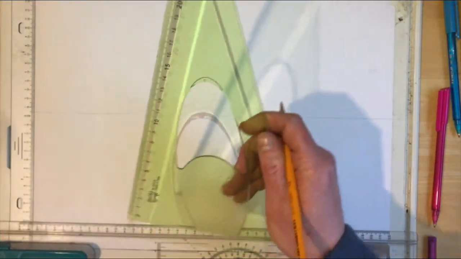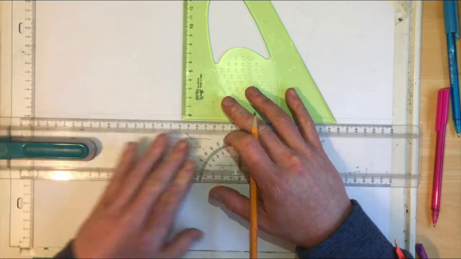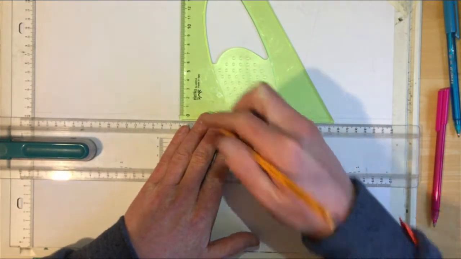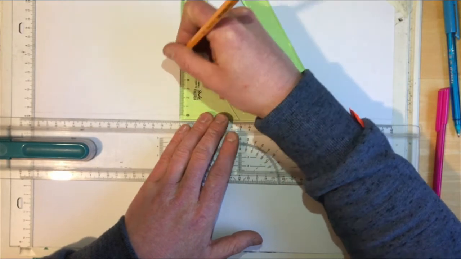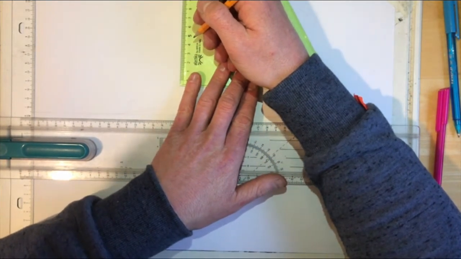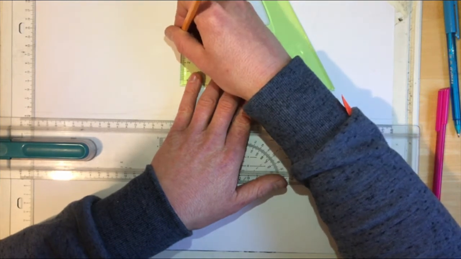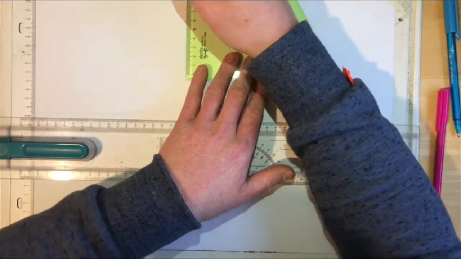Then we can start with our height. So 40. Up 45. And up 12 and up 40.